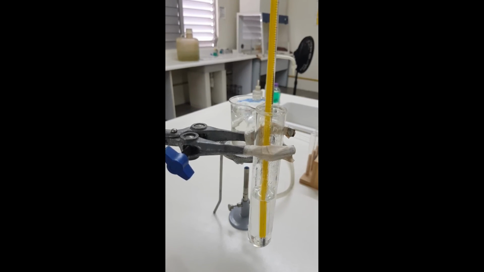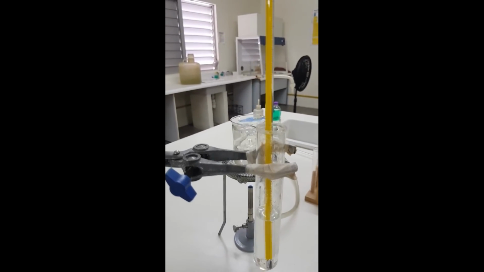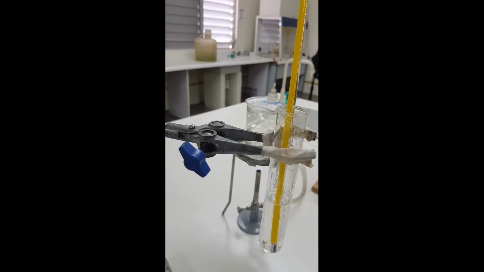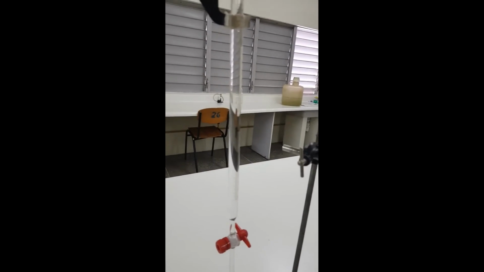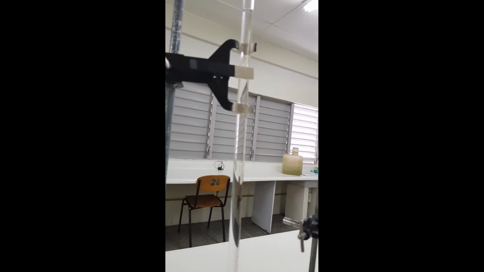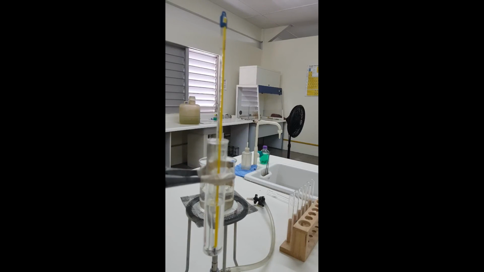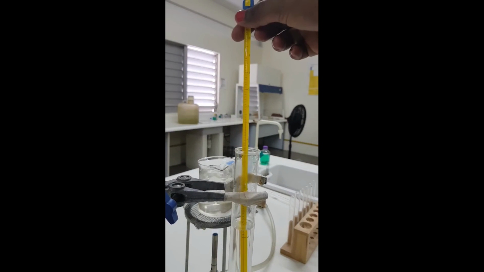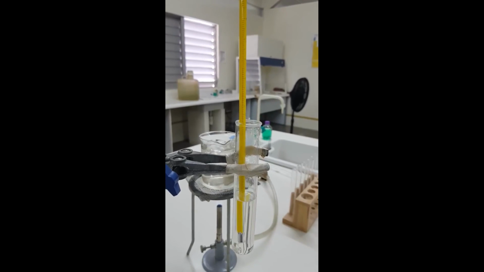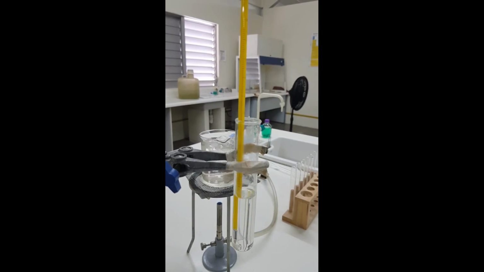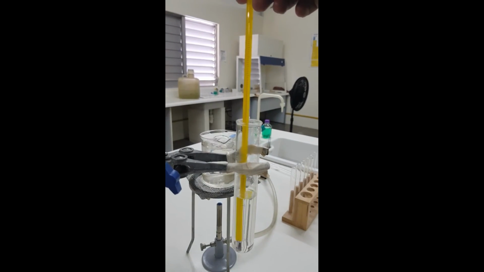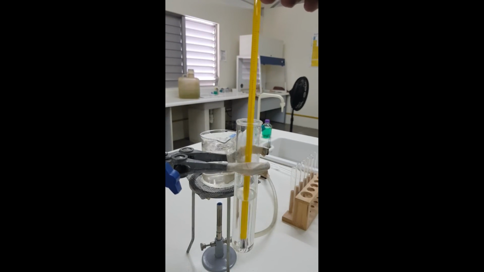Now to add another 2 cm cubed. Alright, so let's get this going again. Last temperature we got was 50.5.